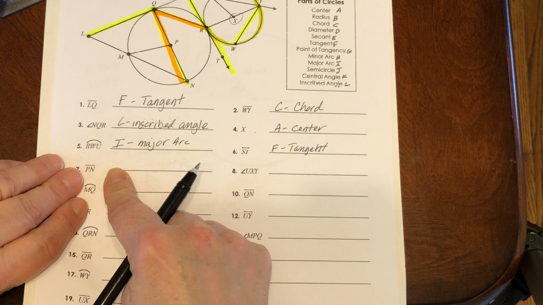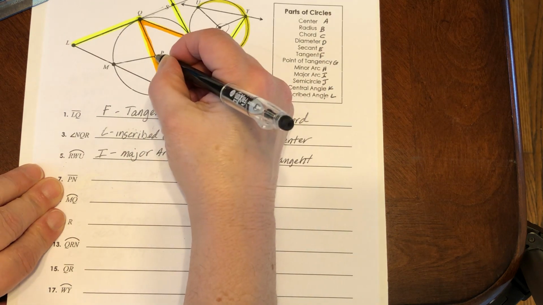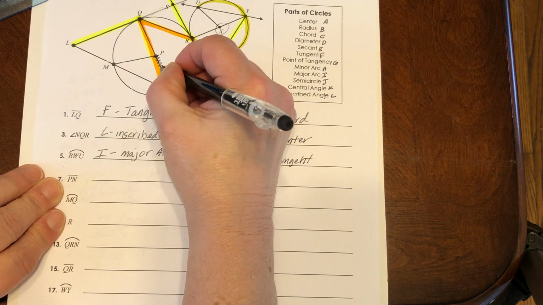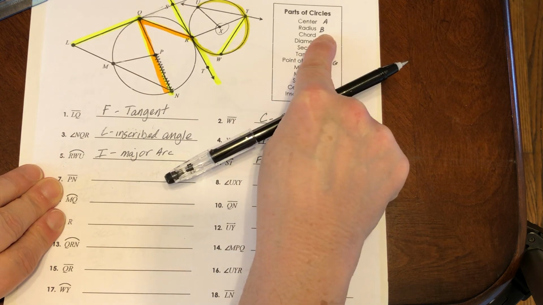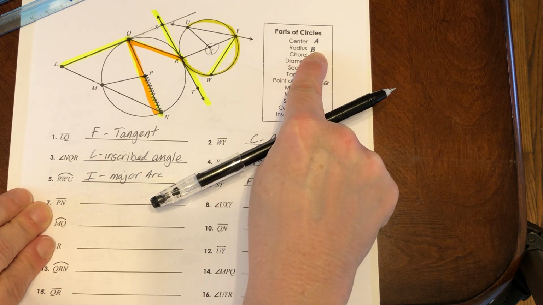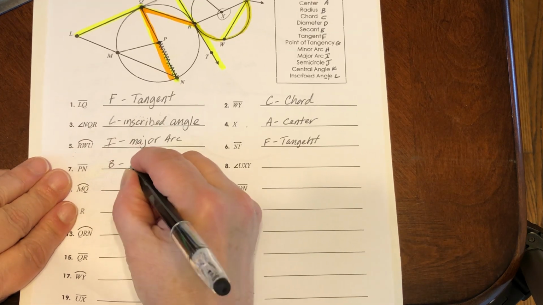Let's go over here to PN. PN is a line segment. PN, this part right here. I'm sure everybody knows what that is. From the center to the circumference is a radius. So B is radius.